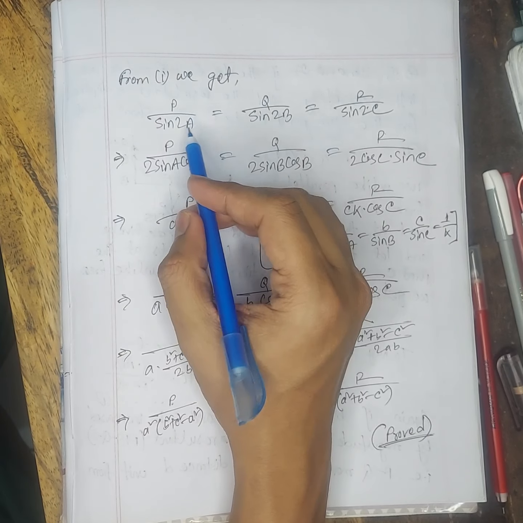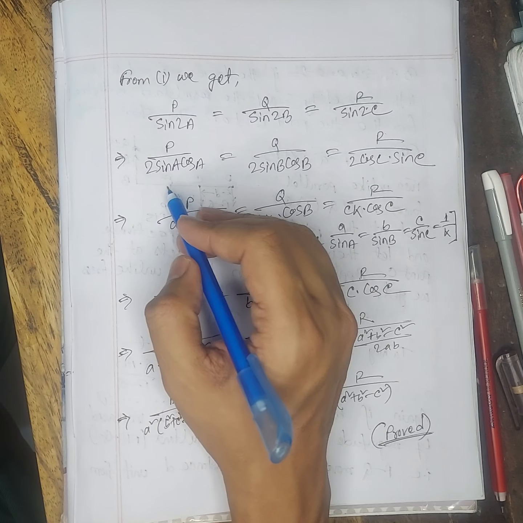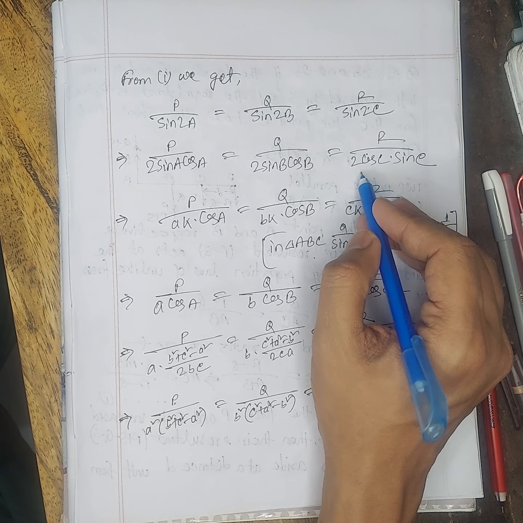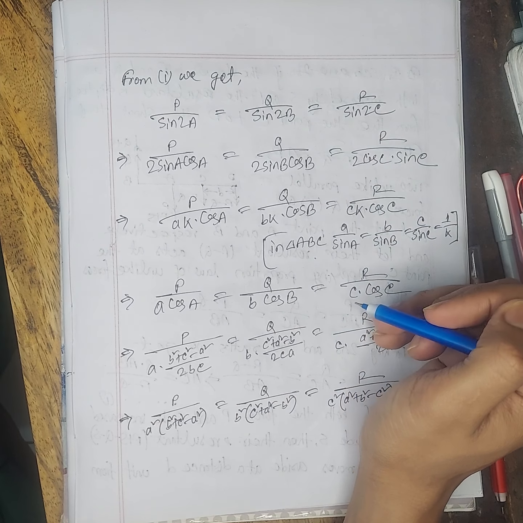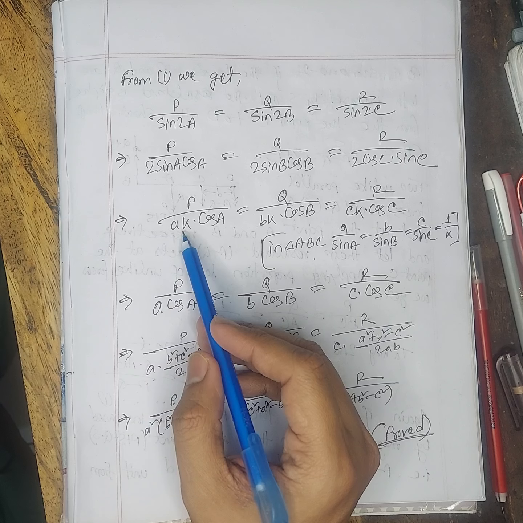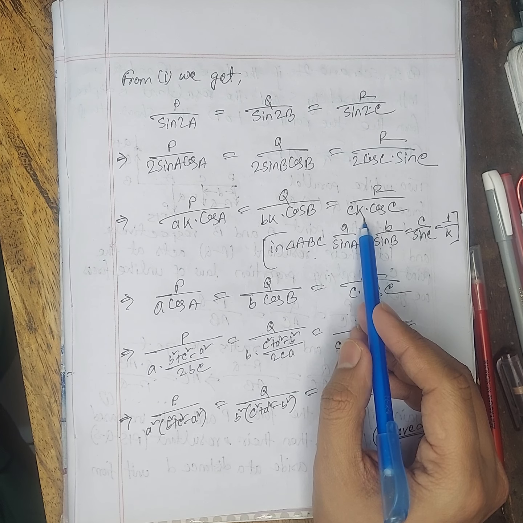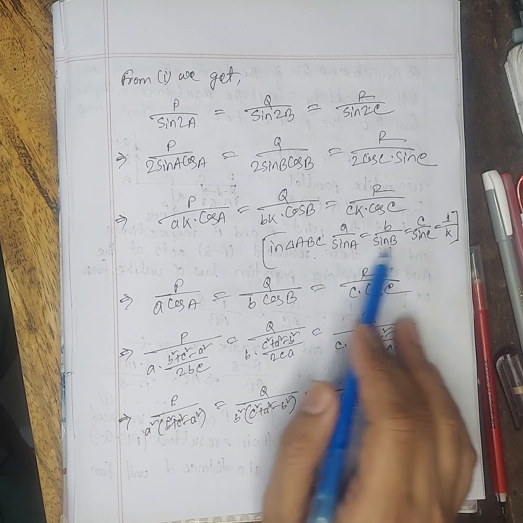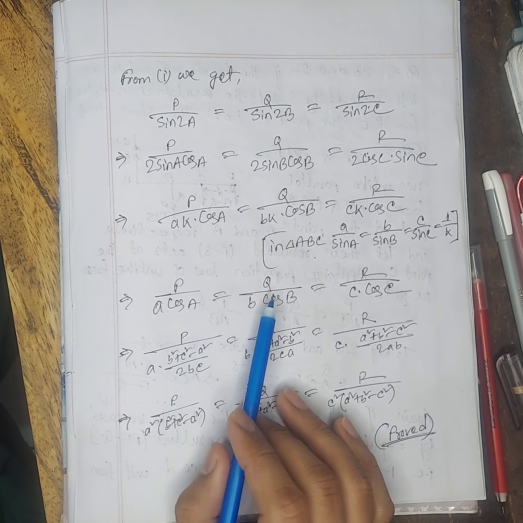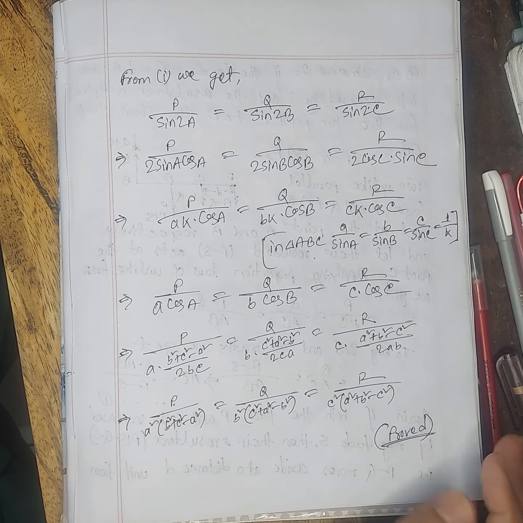Now from 1 we get P by sin twice A, Q by sin twice B, R by sin twice C. So P by 2 sin A cos A, Q by 2 sin B cos B, R by 2 sin C cos C. And we can substitute sin A by aK, sin B by bK, sin C by cK from this formula. So P by a cos A is equal to Q by b cos B is equal to R by c cos C.